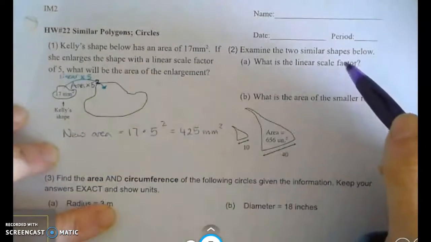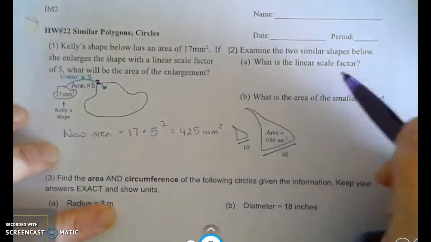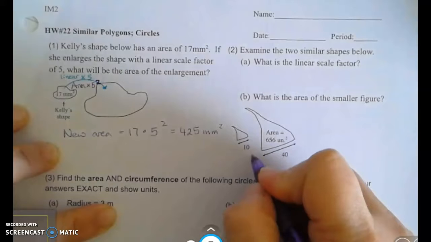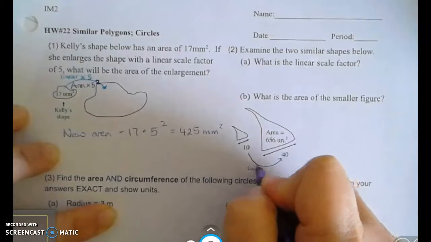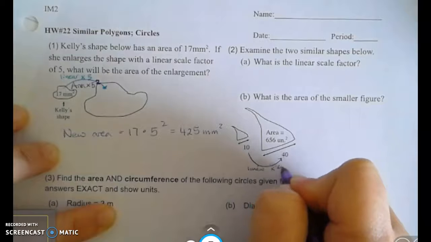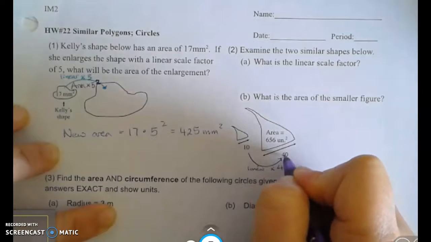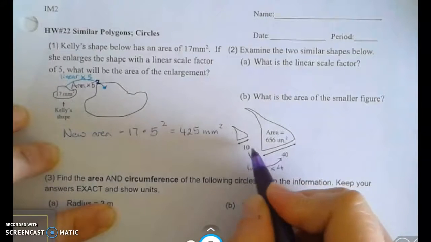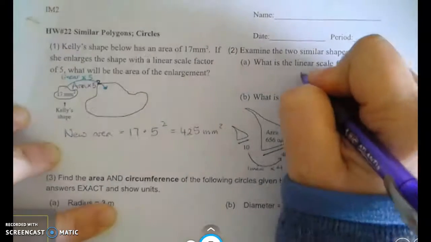Now, number 2. Examine the two similar figures below. What is the linear scale factor? We went from a length of 10 to 40. So the linear scale factor is multiplying by 4, because the enlarged divided by the original is 40 divided by 10, which is 4. So the scale factor is 4.